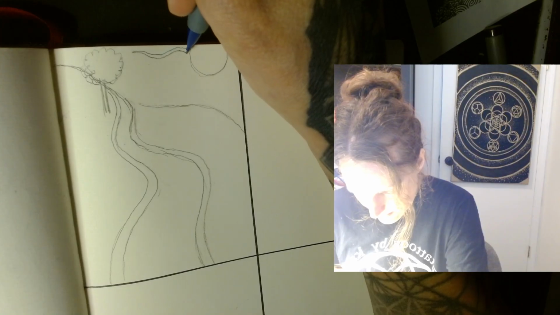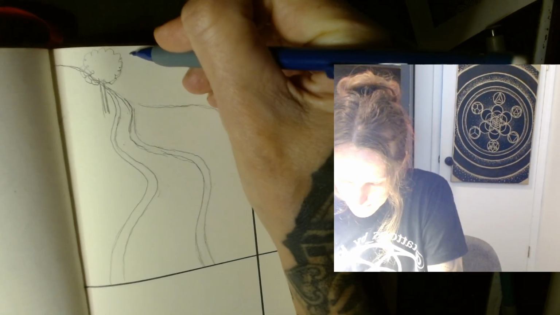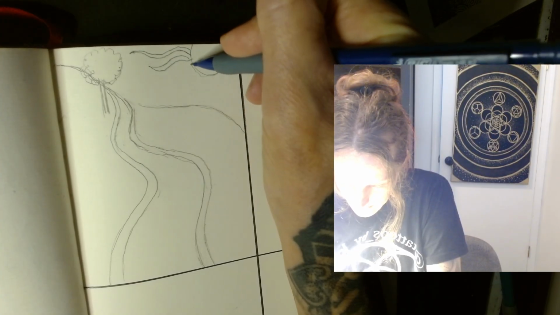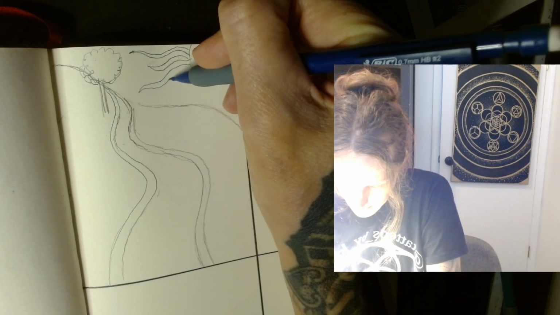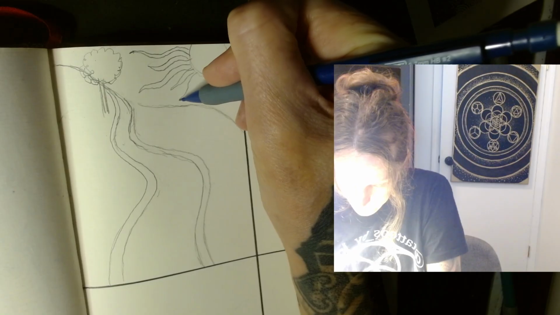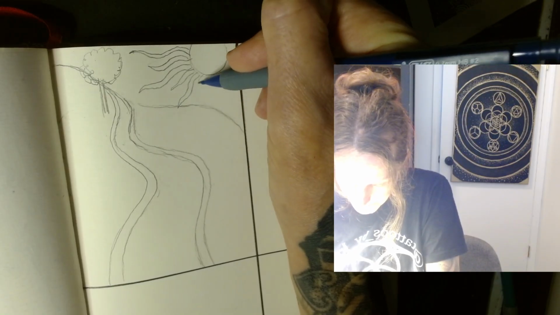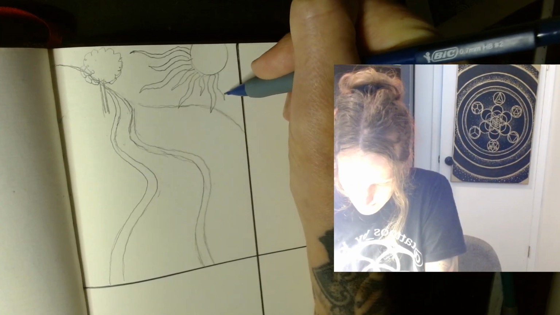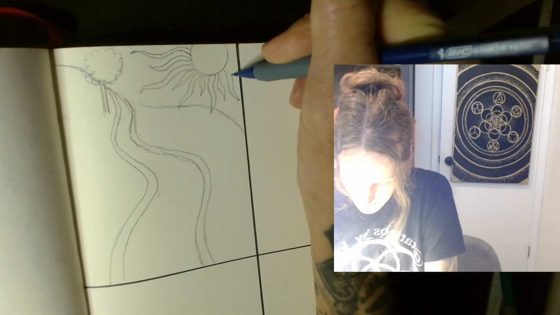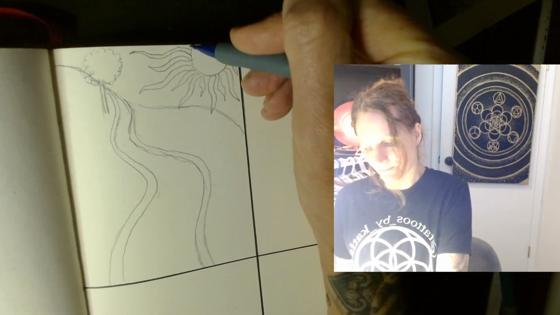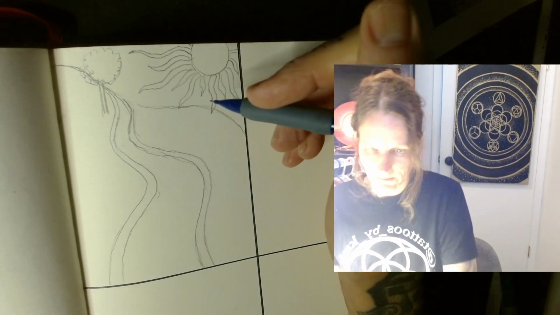Kind of like the sun, fire rays, kind of like this. Just having fun with it. I usually do one long and then one short. And then these ones are kind of coming off the page. Okay, sunshine.